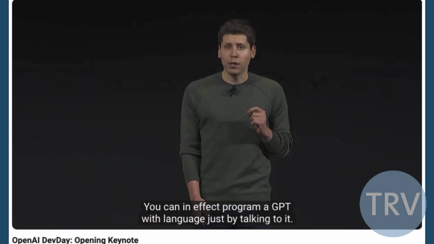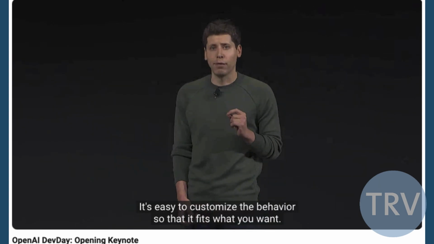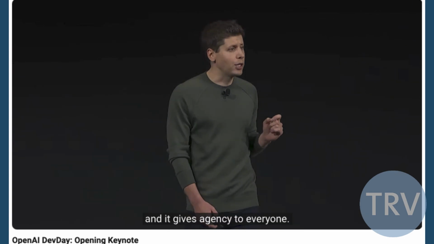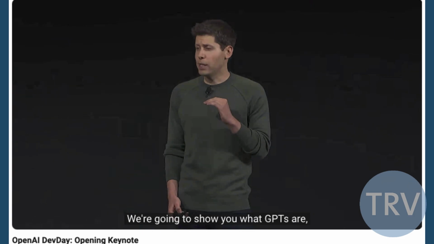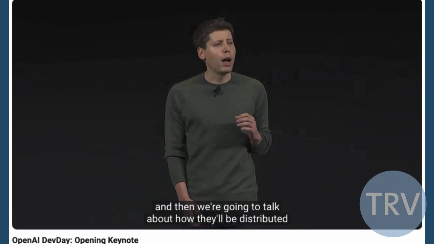You can, in effect, program a GPT with language just by talking to it. It's easy to customize the behavior so that it fits what you want. This makes building them very accessible, and it gives agency to everyone. So we're going to show you what GPTs are, how to use them, how to build them, and then we're going to talk about how they'll be distributed and discovered.